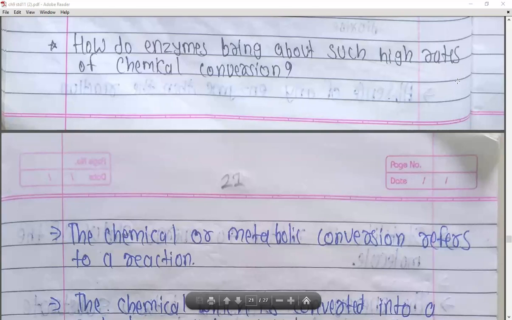Today we are going to see 11 science biology and we are going to see the next few topics of chapter number 9, that is biomolecules.